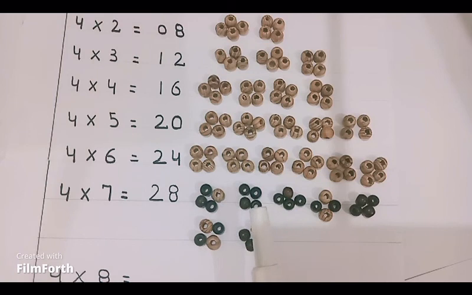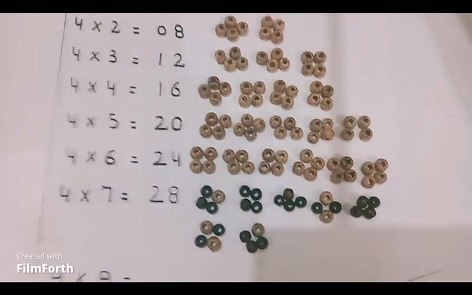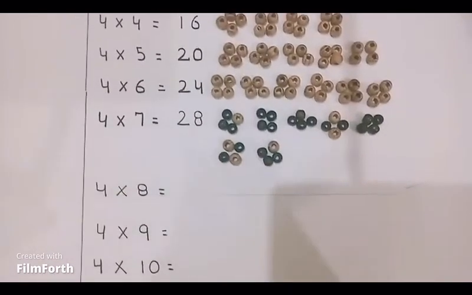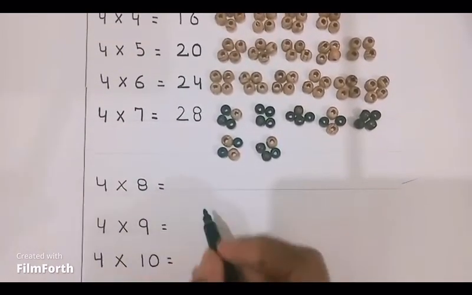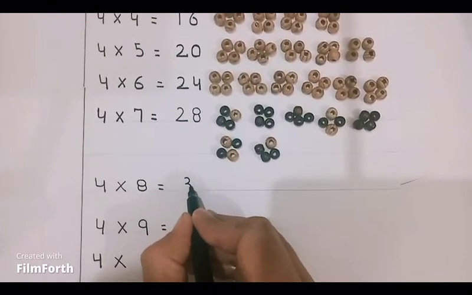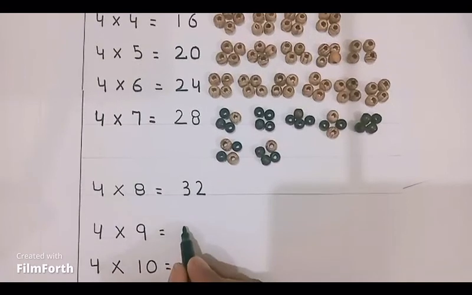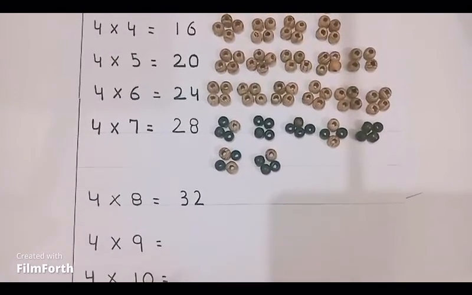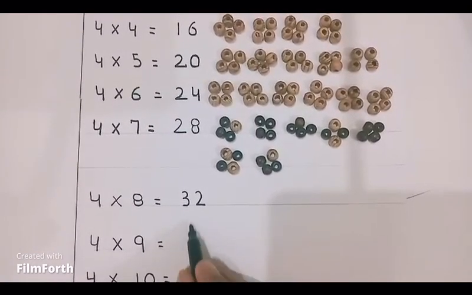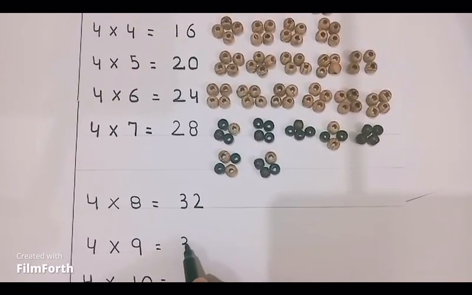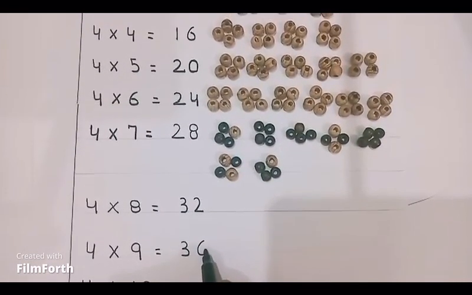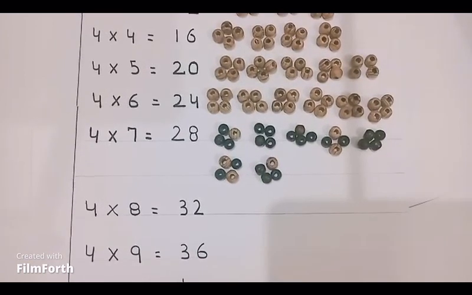4 ones are 4, 4 twos are 8, 4 threes are 12, 4 fours are 16, 4 fives are 20, 4 sixes are 24, 4 sevens are 28. Like this way, 4 eights are 32. 4 nines are 36 and 4 tens are 40.